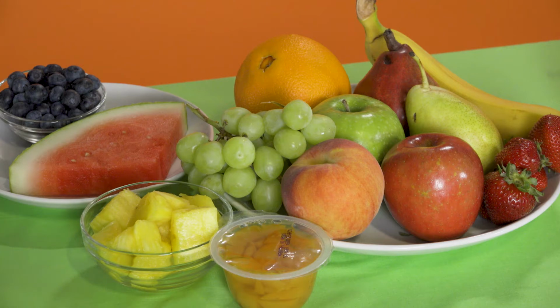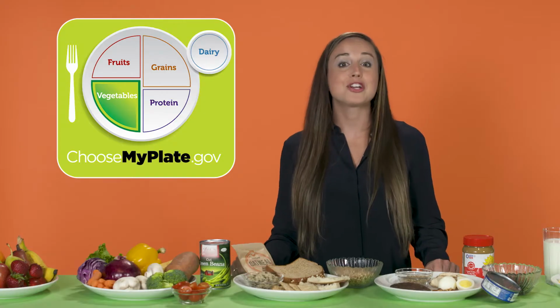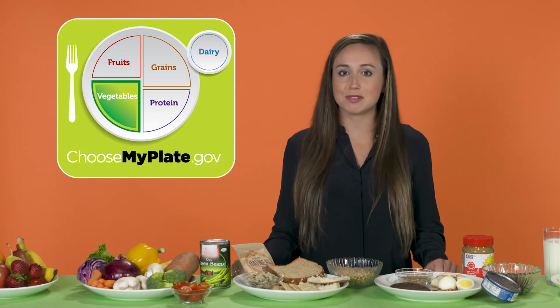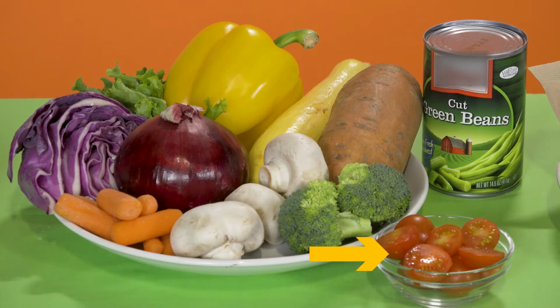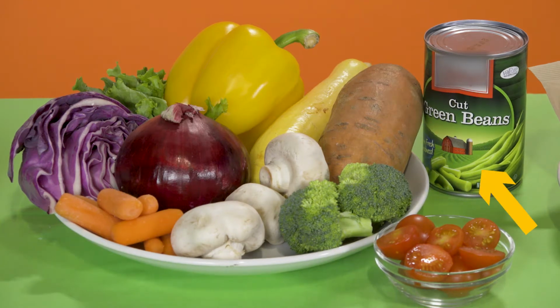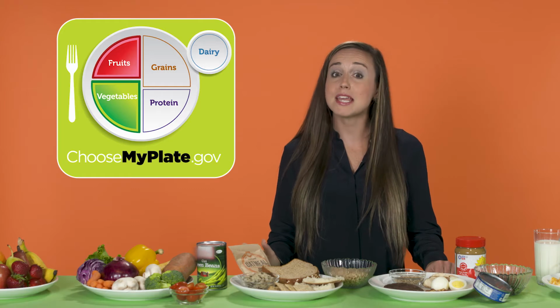Red represents the fruit group. Some examples of fruits are bananas, pears, apples, strawberries, peaches, a fruit cup and juice, pineapple, grapes, oranges, watermelon, and blueberries. The green group represents vegetables. Some examples of vegetables I have here today are peppers, sweet potatoes, squash, lettuce, onions, mushrooms, broccoli, tomato, carrots, and canned green beans.